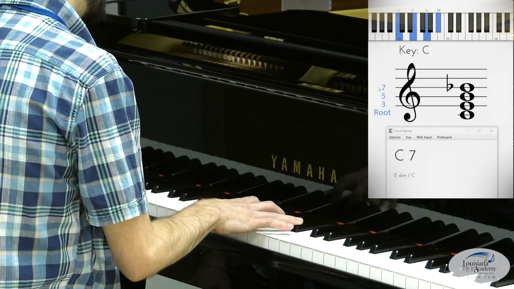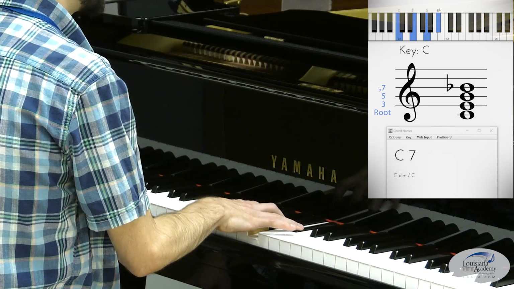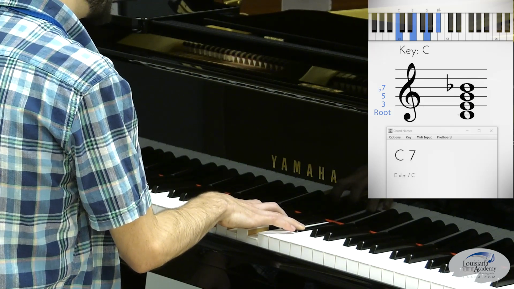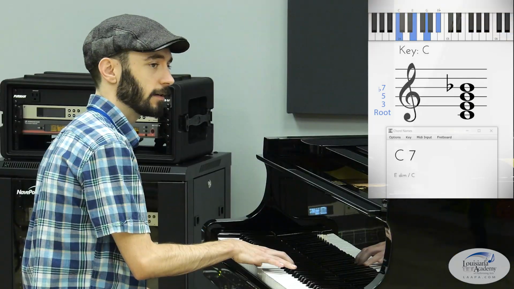And what we have now is C, E, G, and B flat. We just move that 7th down. So the formula for this chord you can think of as 1, 3, 5, flat 7. That gives us the dominant 7th chord.